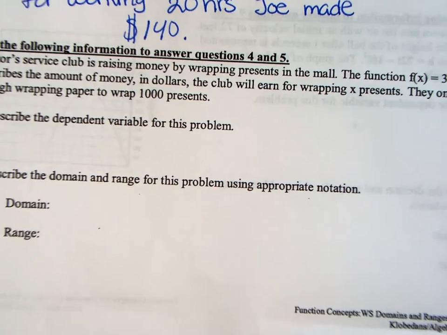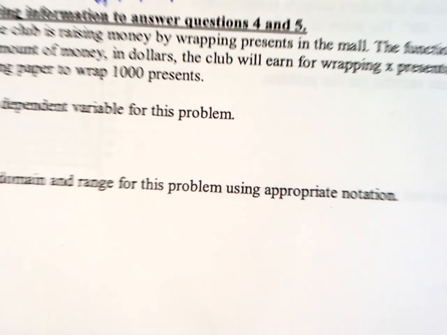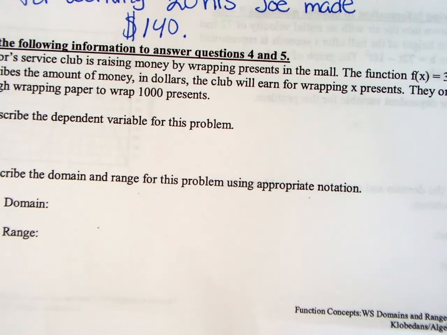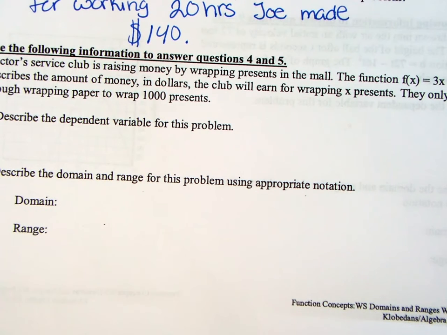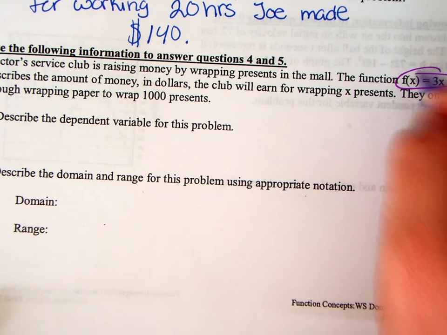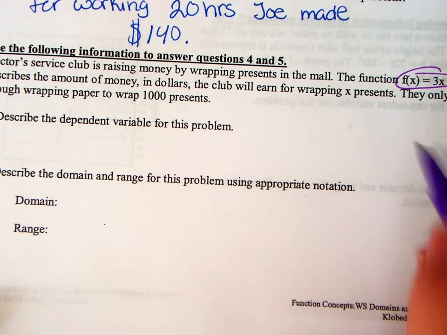So who wants to read the second one? Go ahead, Jackie. Hector's Service Club is raising money by wrapping presents in the mall. The function f(x) equals 3x describes the amount of money in dollars the club earns for wrapping x presents. They only have enough wrapping paper to wrap 1,000 presents.